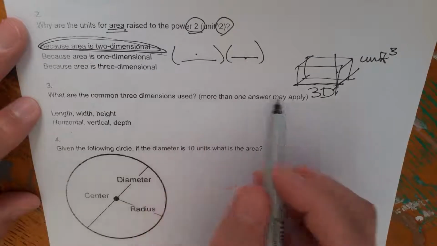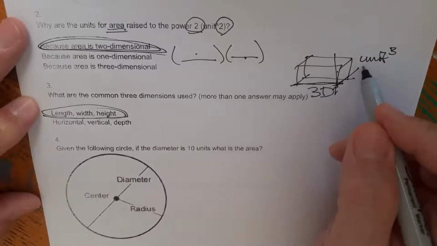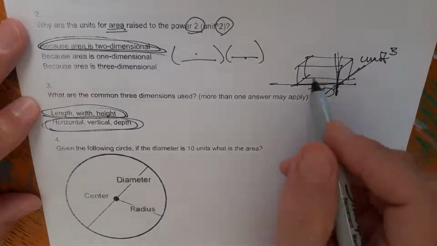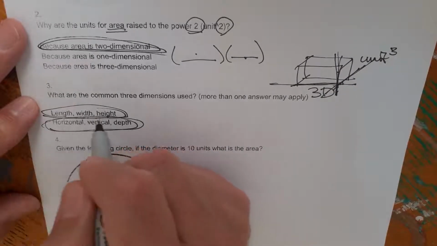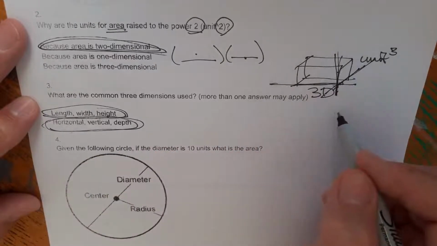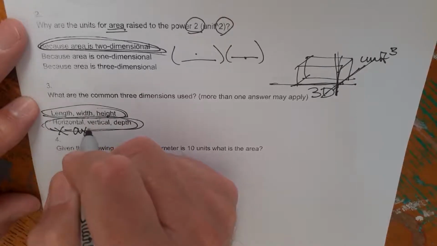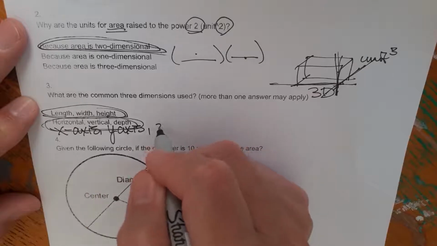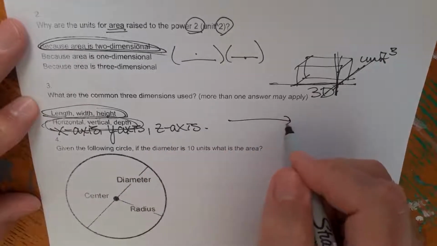What are some common names of the 3 dimensions? Length, width, and height. That is one. Horizontal, vertical, depth. As you see, I'm tracing over the same dimensions, just with different names. Don't worry so much about the names. Worry about which dimension you're talking about. Another one you could list here could be x-axis, y-axis, z-axis. I don't know if you know this, but this is the x, right?